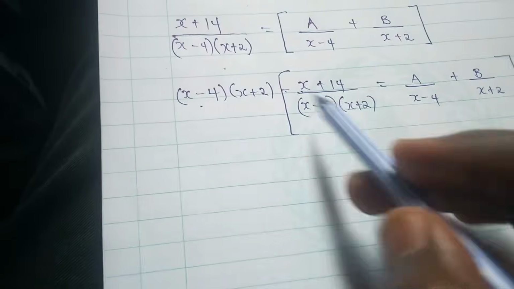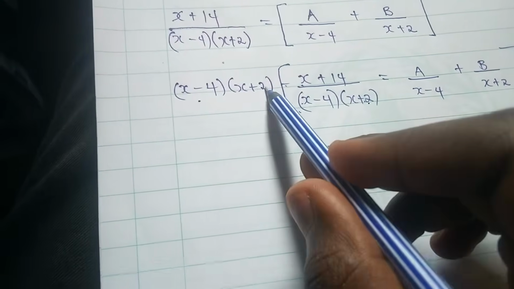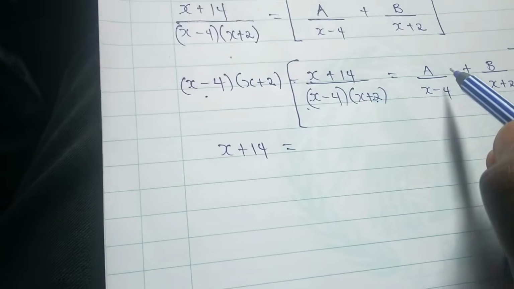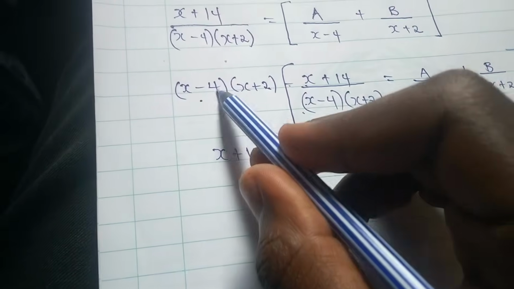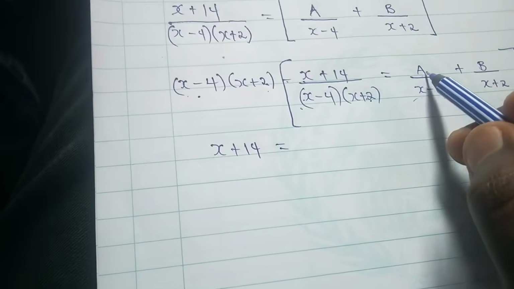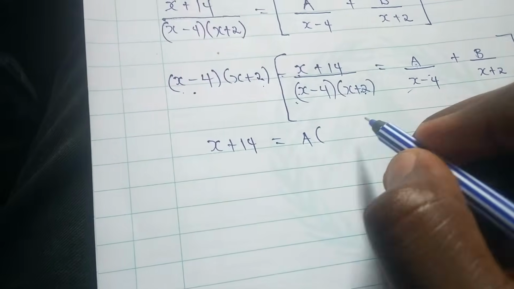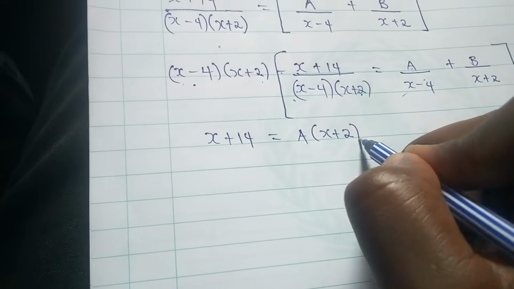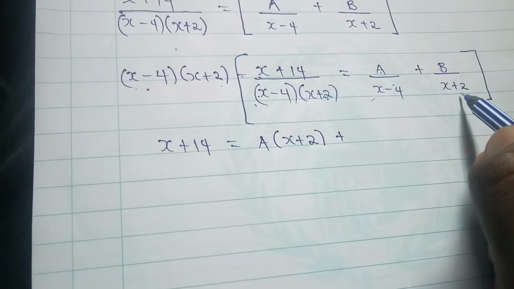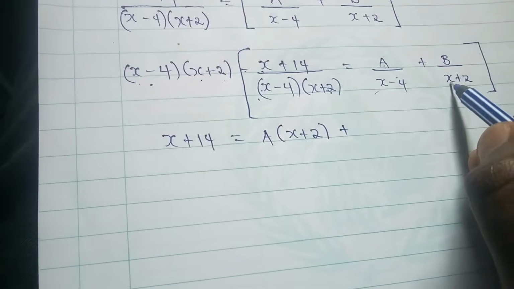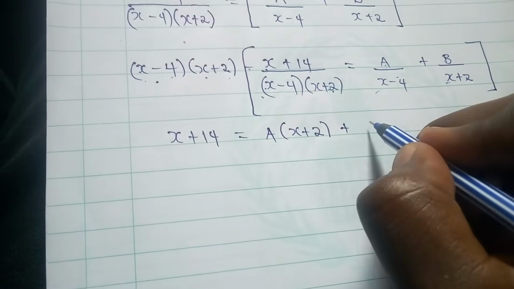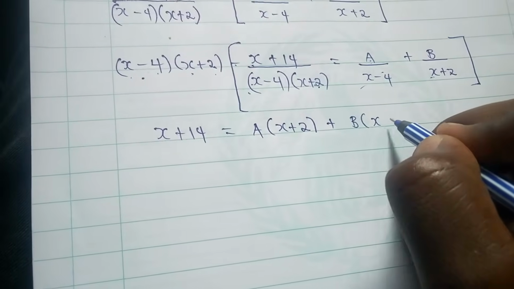When you multiply that denominator, these factors cancel each other and you remain with x + 14 equals. For A, the x - 4 cancels, and x + 2 is multiplied by A, so A(x + 2), plus. For B, the x + 2 cancels, and you remain with x - 4 multiplied by B, that is B(x - 4).